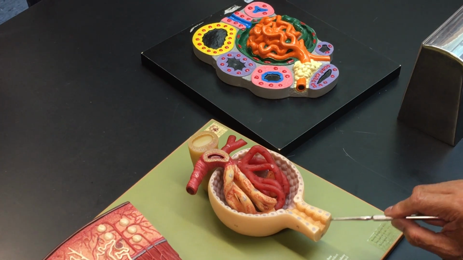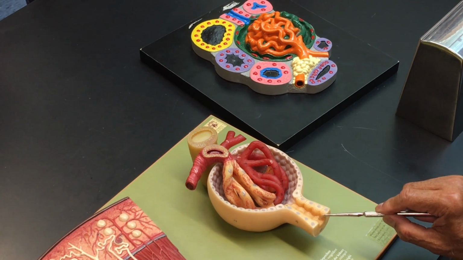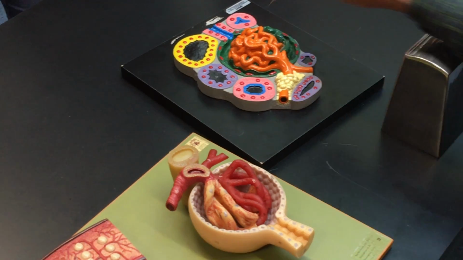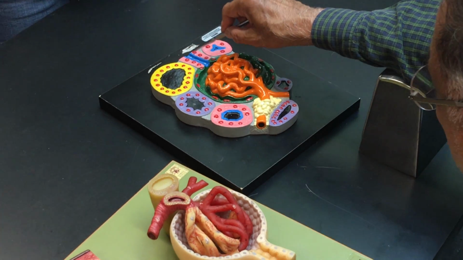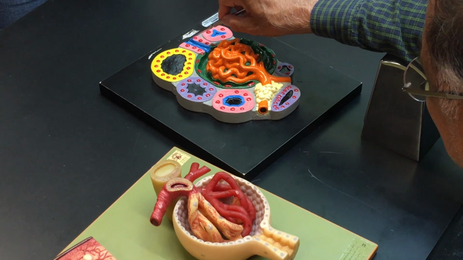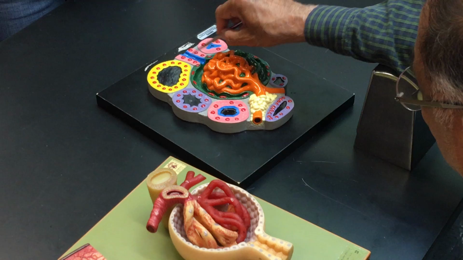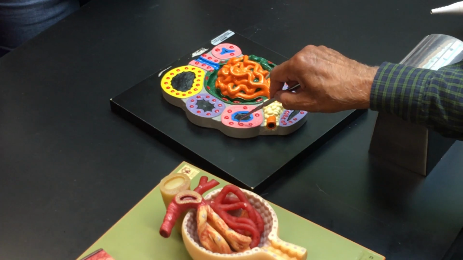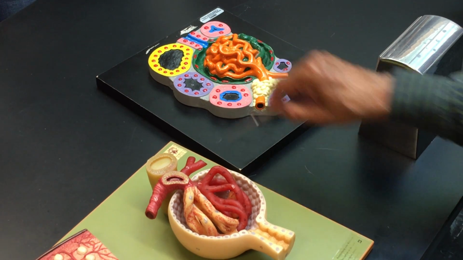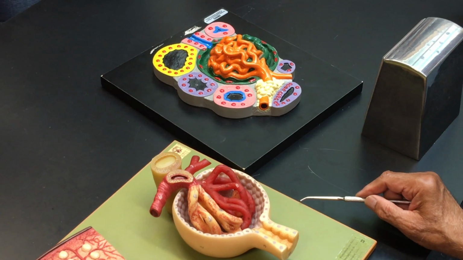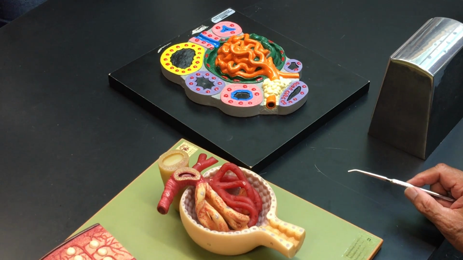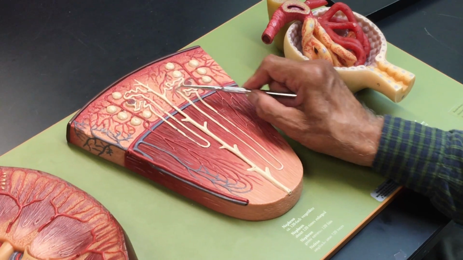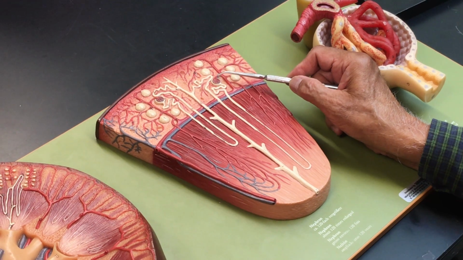The first part is the proximal convoluted tubule, and you can see the microvilli. These cells are called brush border cells. Yeah? These are brush border cells. You can see this blue color marks the microvilli. If you make a section through this, this is the PCT, proximal convoluted tubule. Now this is the distal convoluted tubule. Look here how it forms.